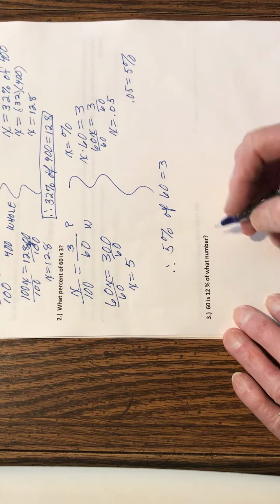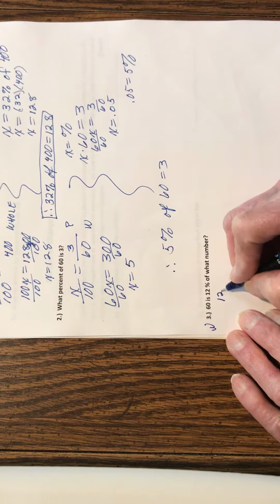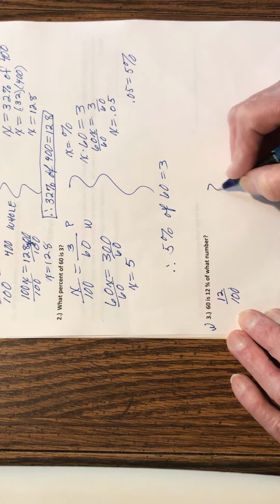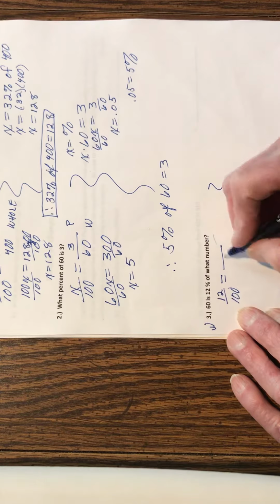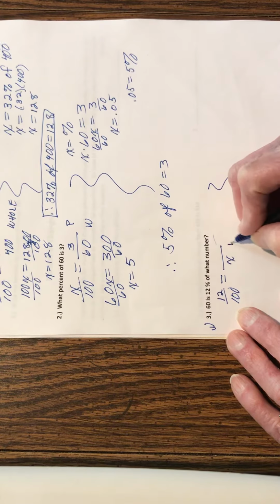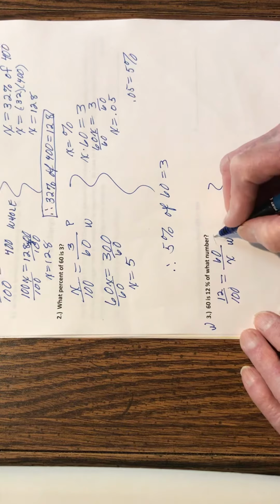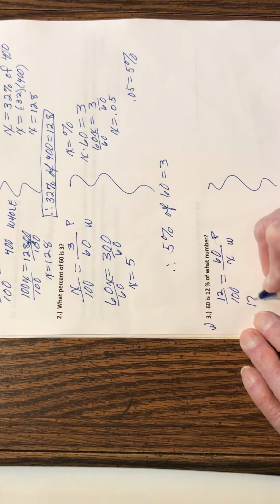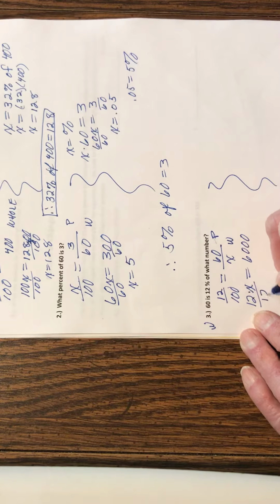60 is 12% of what? It's the whole that's missing. So we say 12% equals 60 of what? So the whole is missing. That's our x. And 60 is our part. And so now we have 12 times x equals 6,000. We divide both sides by 12, and we get x equals 500.